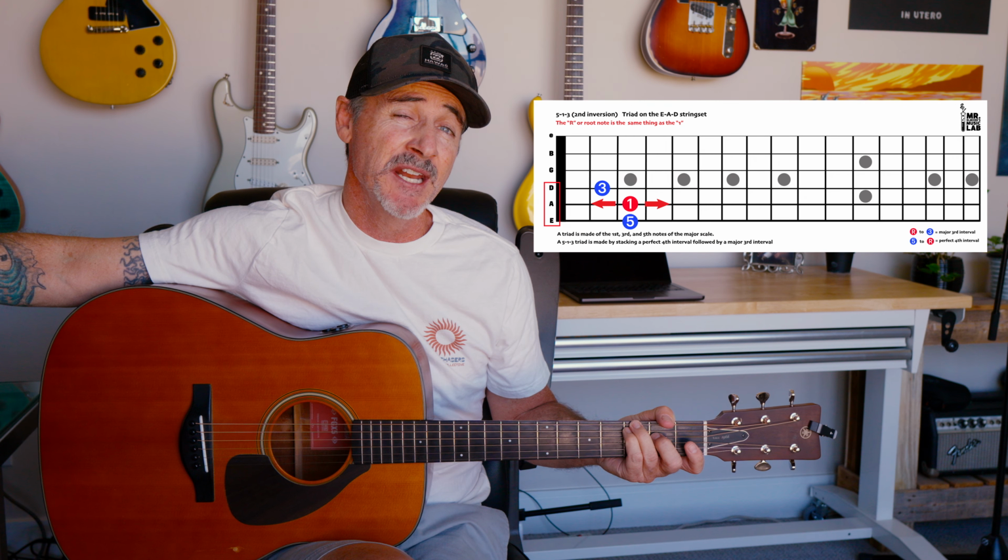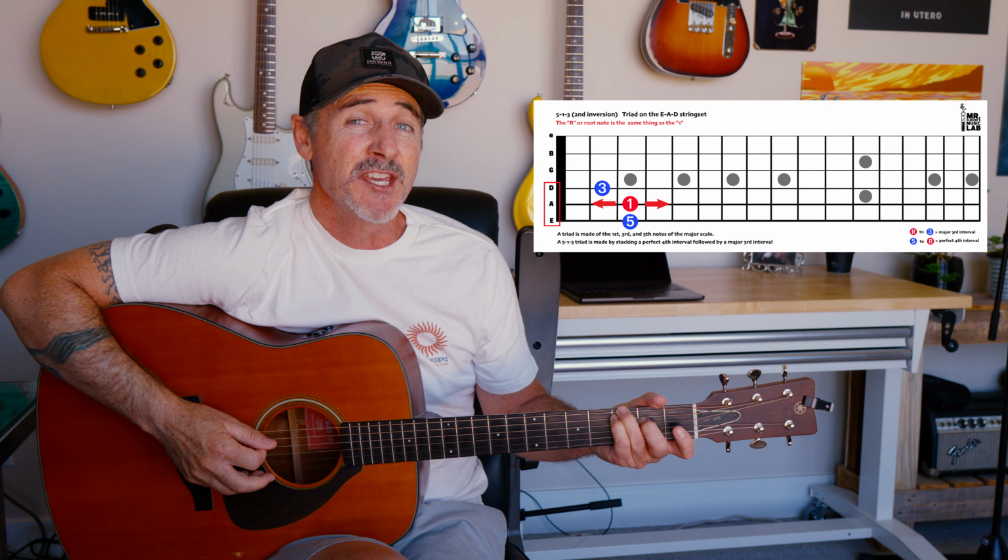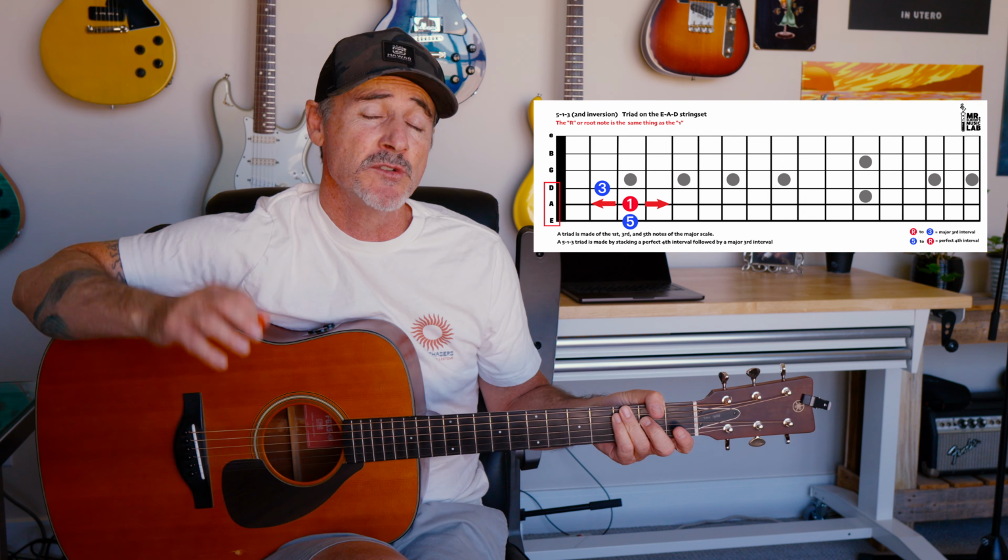All right, check out this chart. I showed it to my neighbor Bruce, a beginning guitar player down the street. He now knows what a 5/1/3, or second inversion C major triad, is, and here's why.